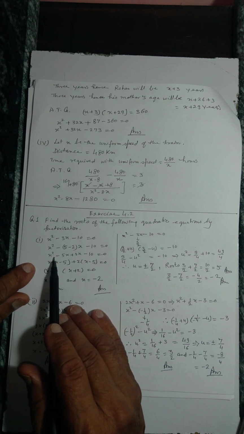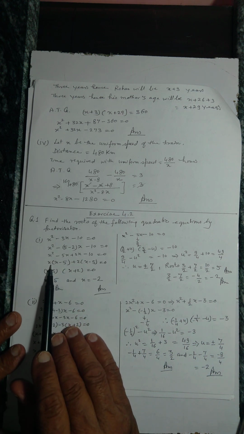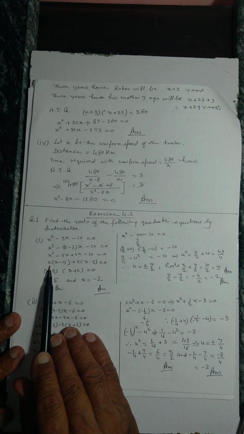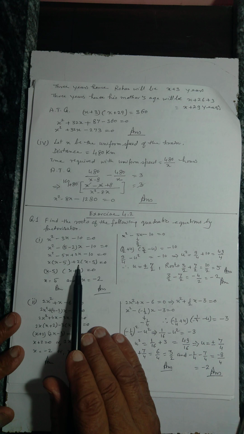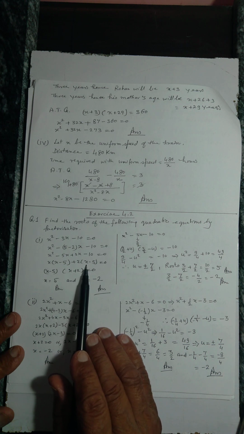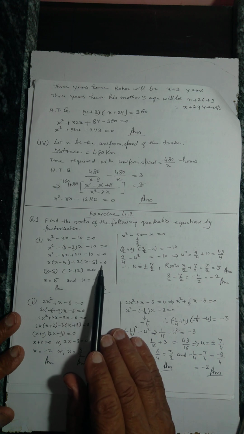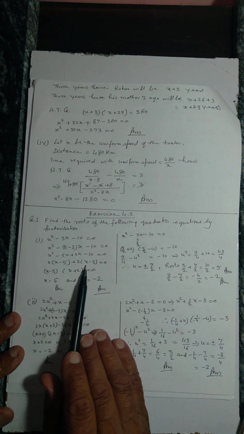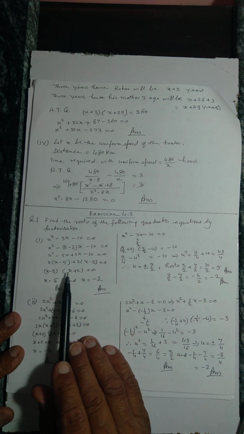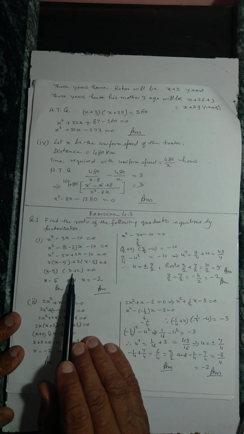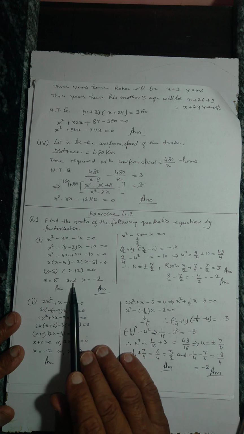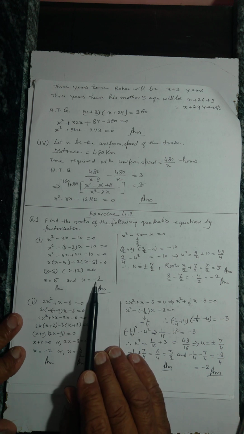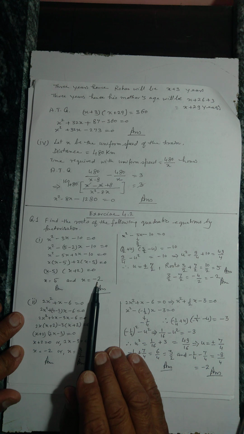What I have done, I have taken x common from the first two terms, that is x inside the bracket (x minus 5), plus you can take 2 common, again you will get (x minus 5) in the bracket, equal to 0. So you take (x minus 5) common and you are left with (x plus 2). So x is equal to 5 and x is equal to minus 2. These are the two required answers for question number 1, first part.